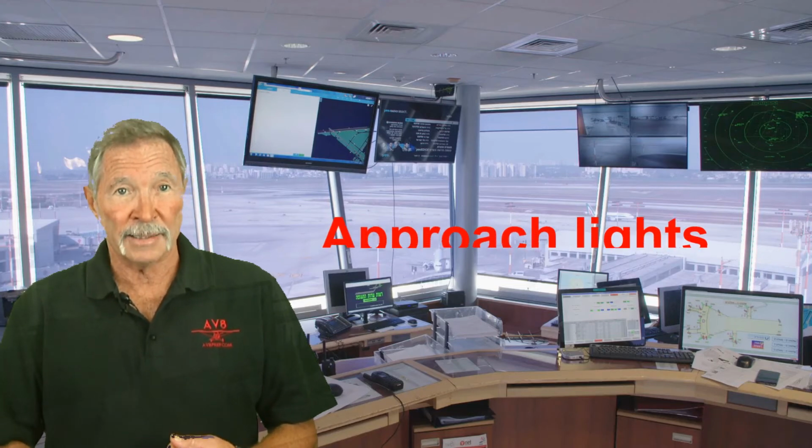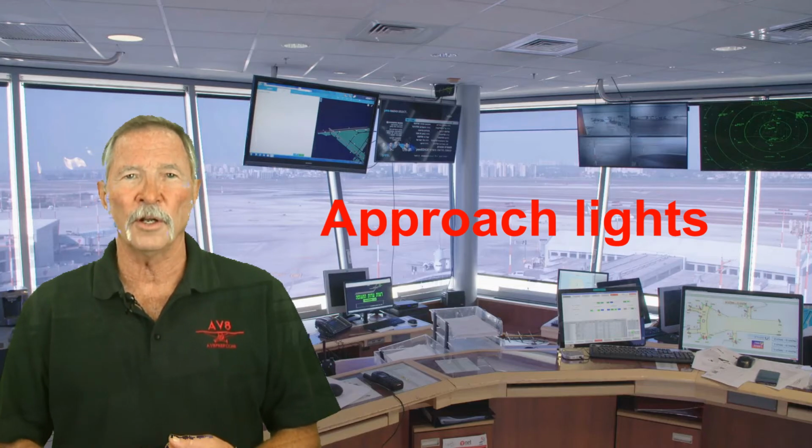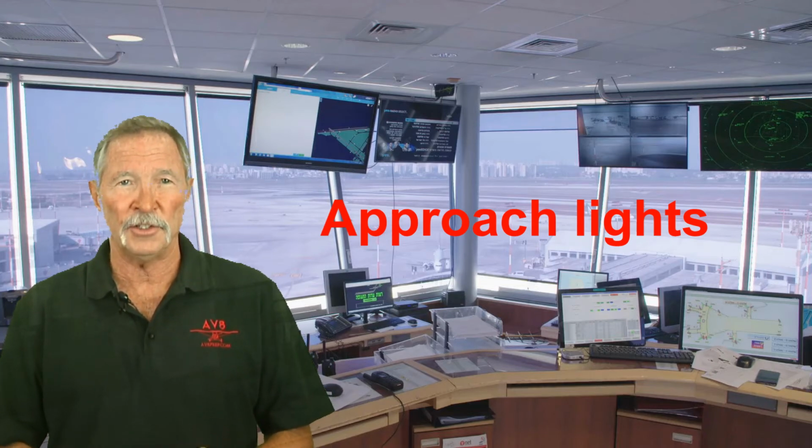The approach lighting system, although this only allows the pilot to descend to 100 feet above touchdown zone elevation unless the red termination bars or red side row bars are distinctly visible.